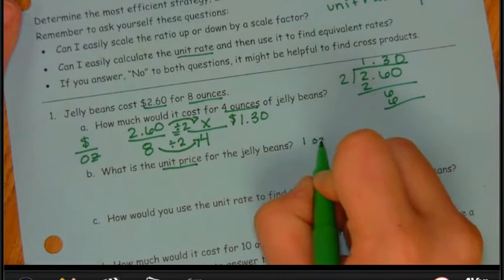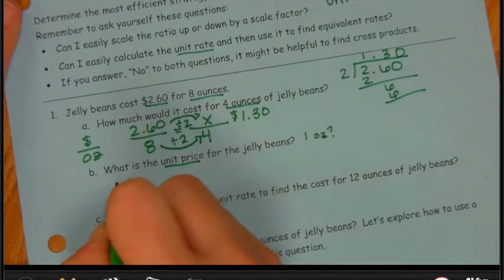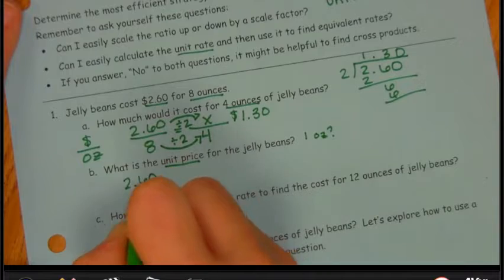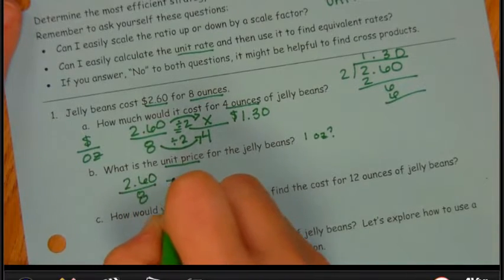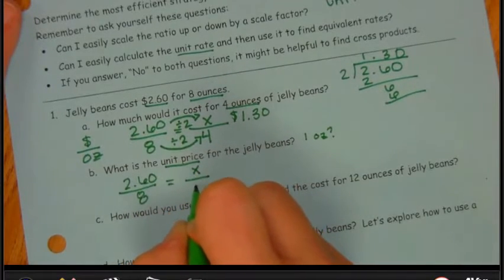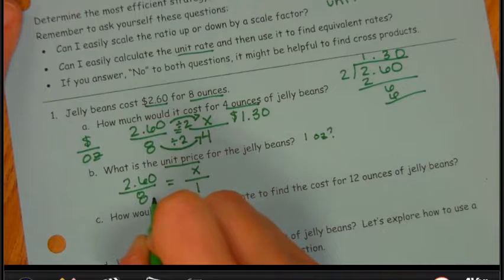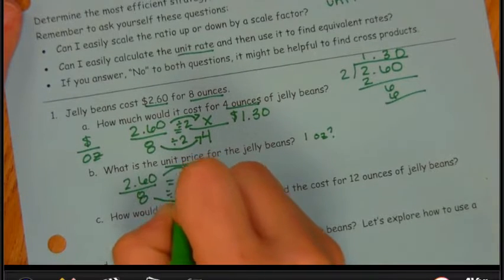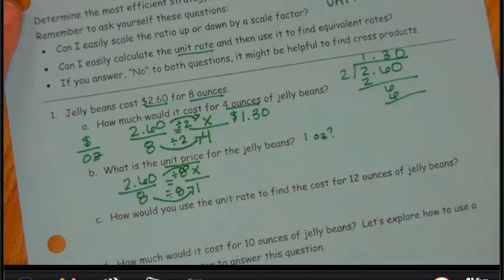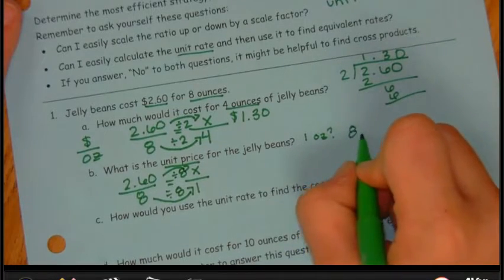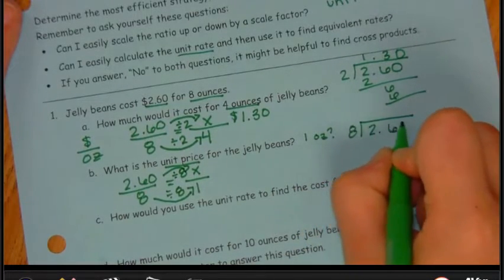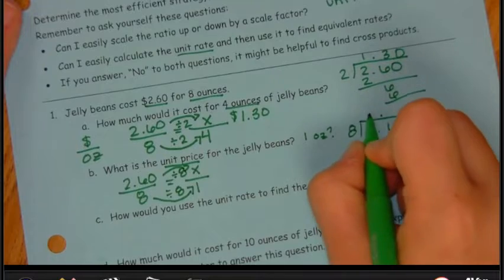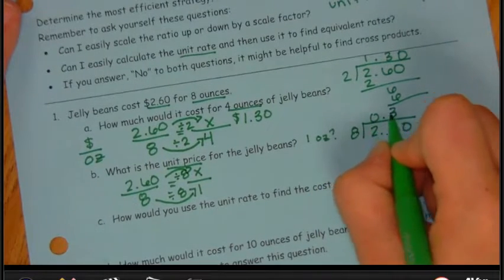Letter B is asking, what is the unit price of jelly beans? Which means I want to know how much is 1 ounce. All right, I'm going to keep my ratio of 260 over 8 ounces is equal to unknown amount over 1 ounce. I know that 8 goes down to 1 by dividing by 8. What I do on bottom, I'm going to do the same thing on top. Now I'm going to have 260 divided by 8. Well, 8 doesn't go into 2, but it can go into 26 3 times.